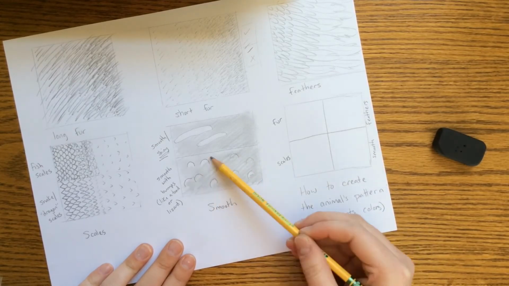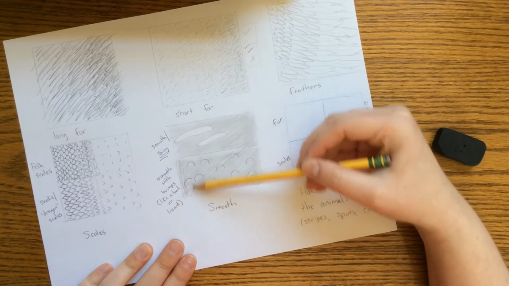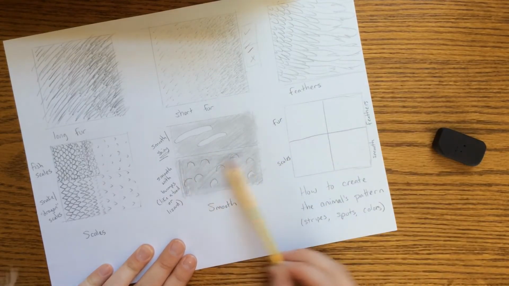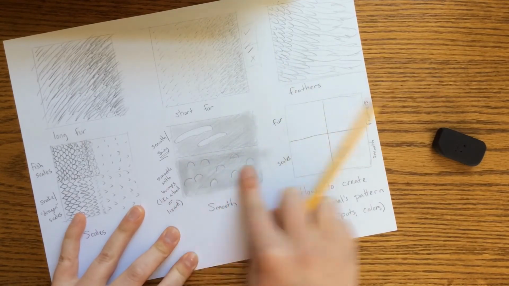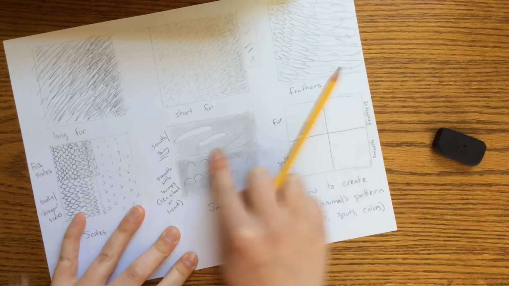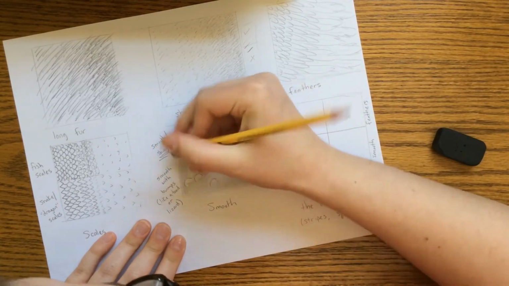I have decided that this is not very dark, and I'd rather it be a little bit darker so that you really can see those bumps pop out a little bit more. So I'm just going to color over it one more time and do it again. So don't be afraid to do something like this. If you think that you need to change it, just go back and do it again.